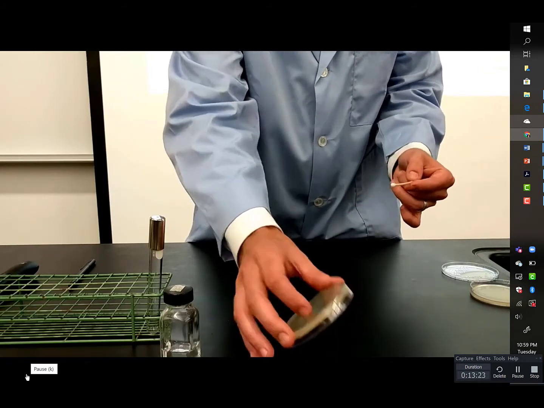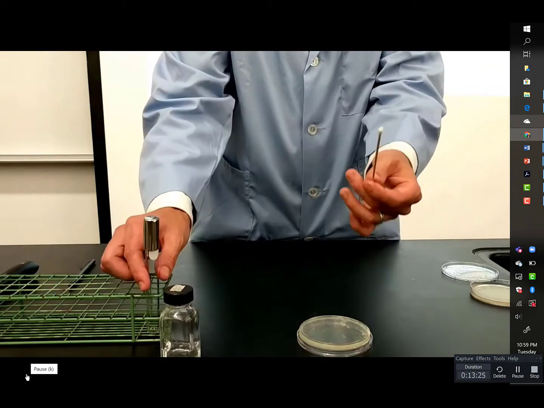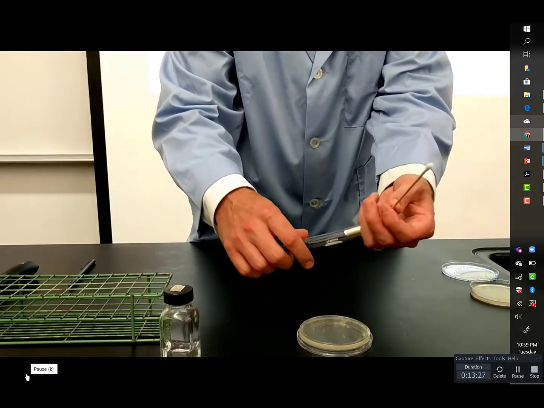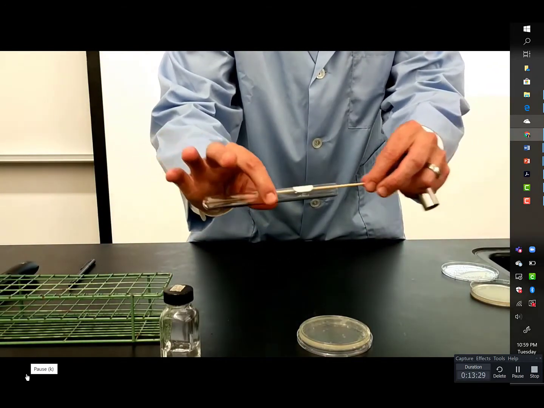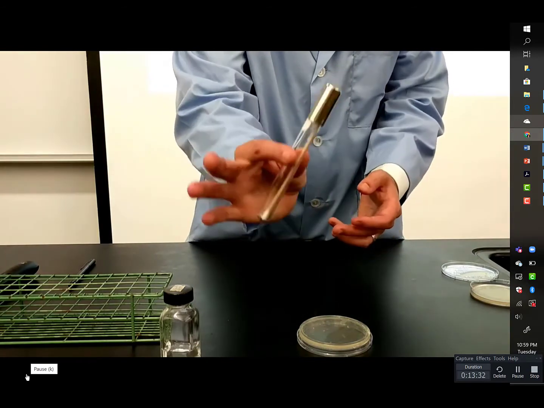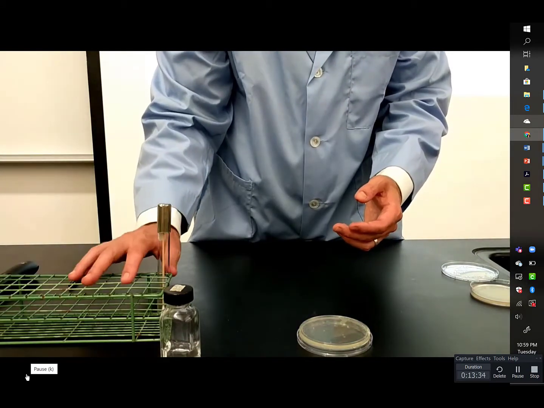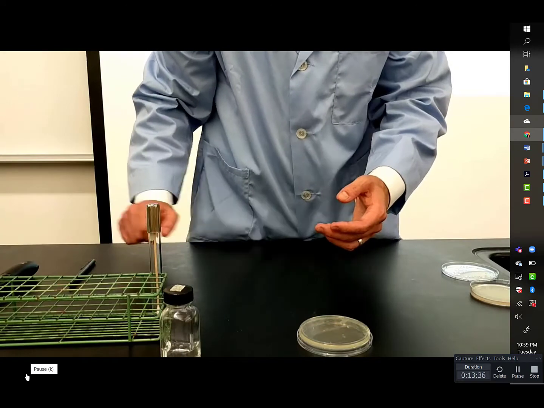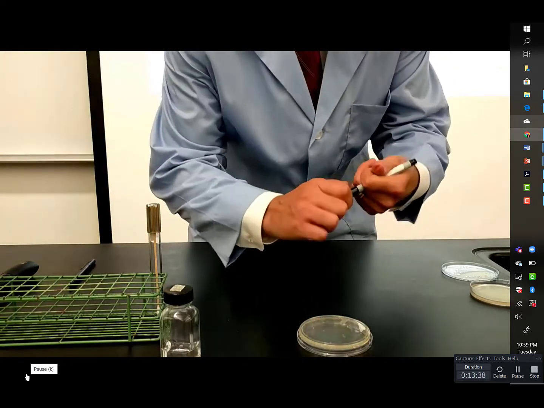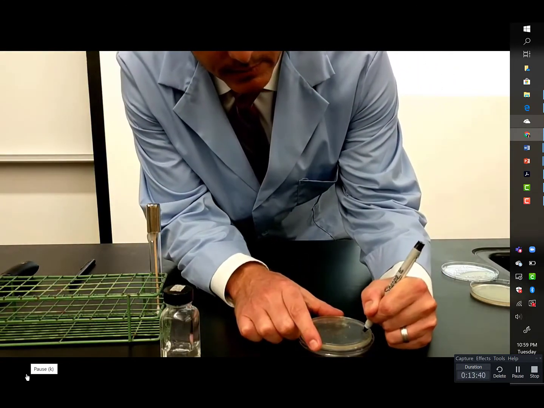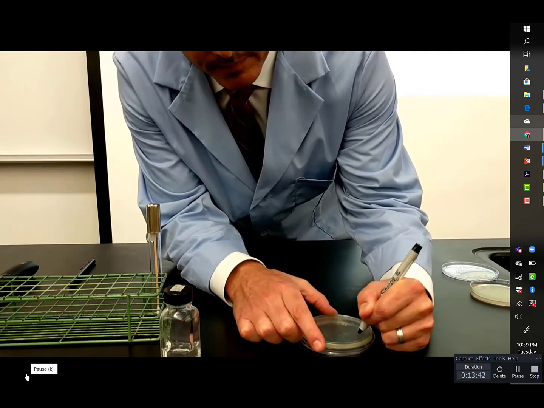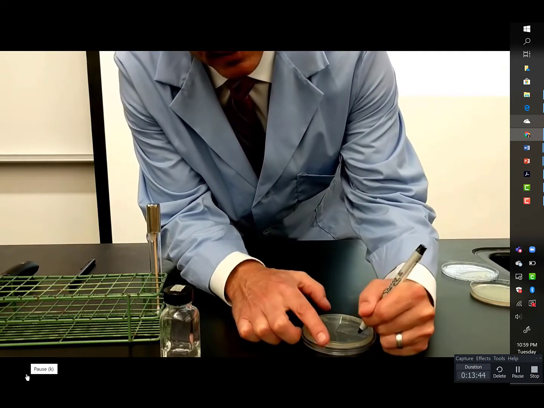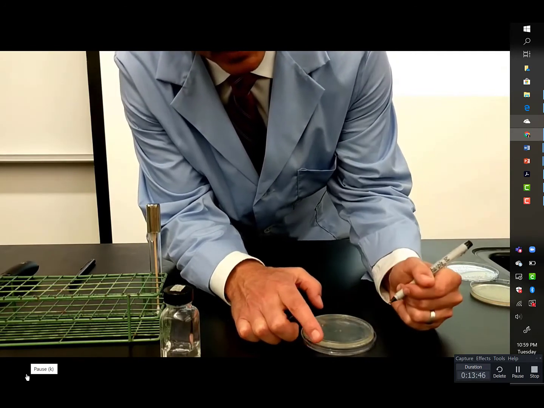Okay? And so now I go ahead and I take my used swab and I put it back into the container that it came from, all right? And then I need to relabel this. So this was my cell phone, and I'll put my initials there.